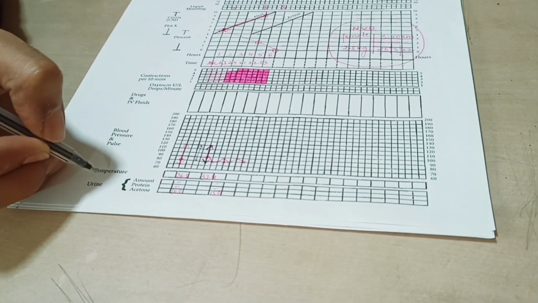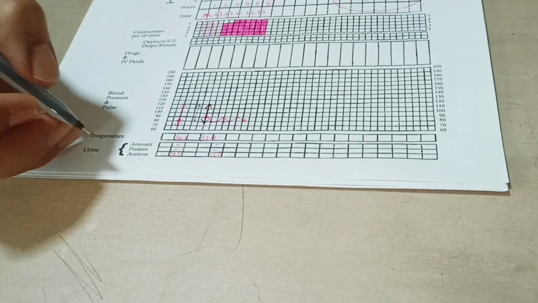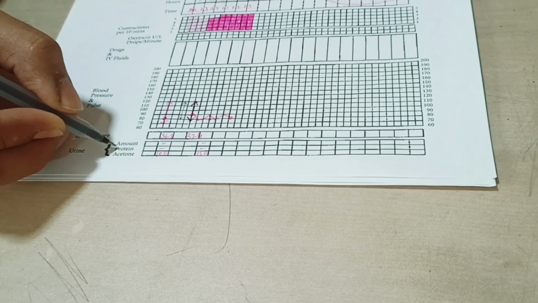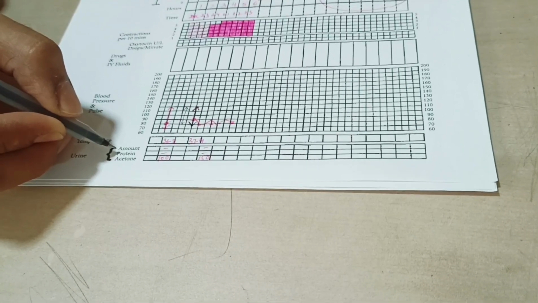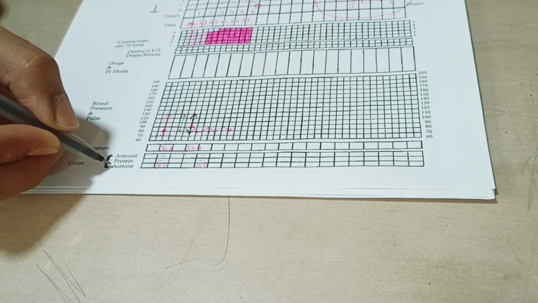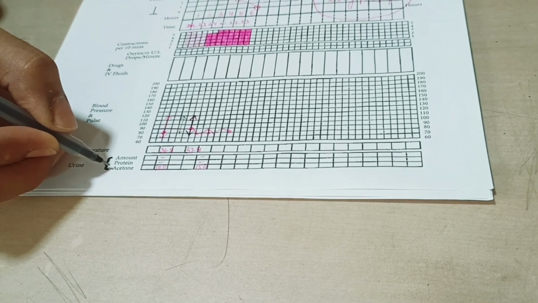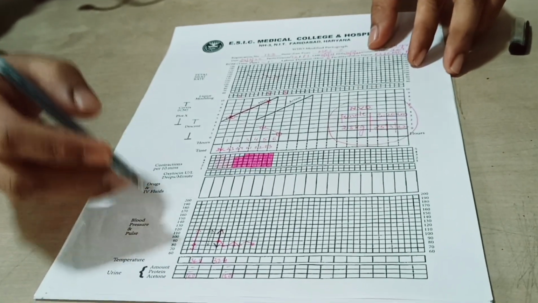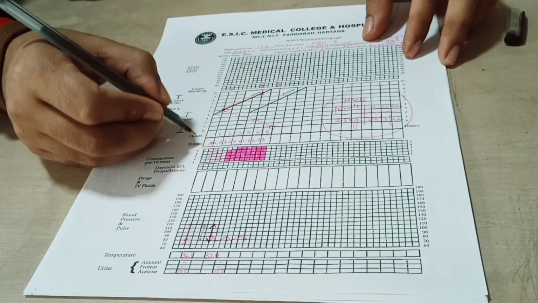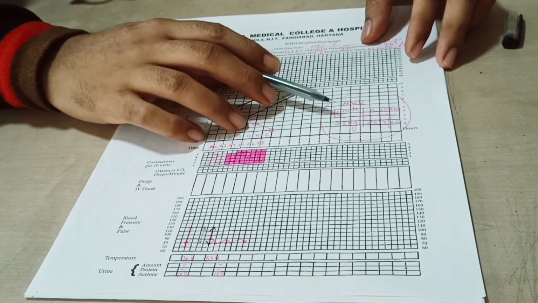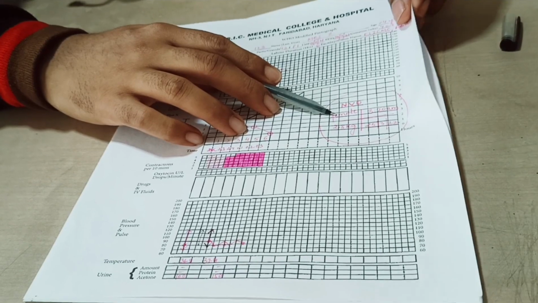Then below you have the temperature and urine amount, protein and acetone. Protein is urine albumin. In case of hypertension it is important, and acetone is ketones. So urine ketones are important in case of diabetes. So this partograph, if you are asked in examination, you will have to describe it like this, and there is proper dilatation and descent of the head, thereby leading to normal vaginal delivery.